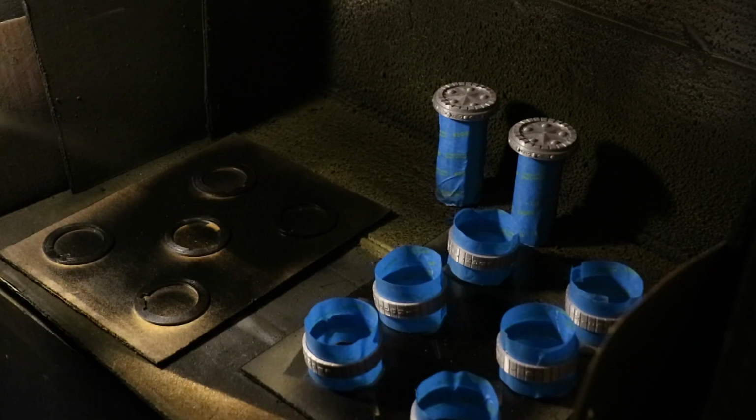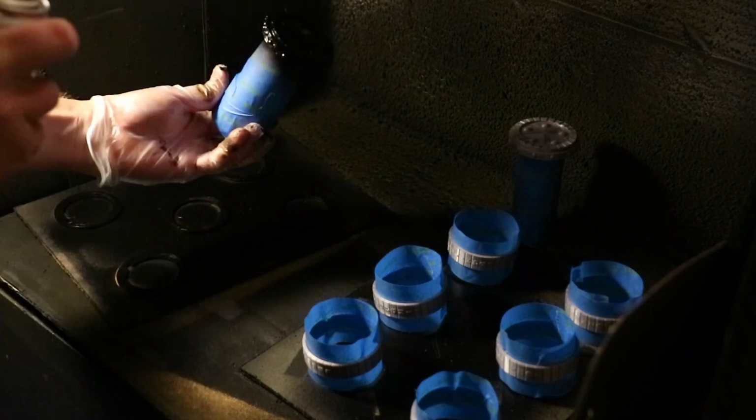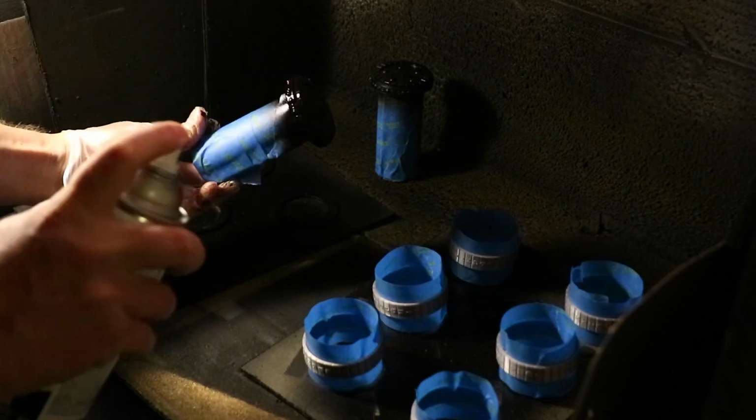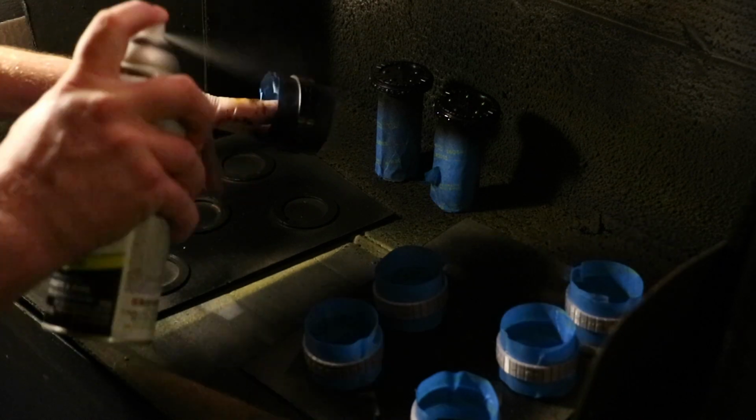Now I'm using a black spray paint primer to coat the outside of these pieces. I wanted to have a nice working base coat of paint on all of this. So I started with just a flat black primer.